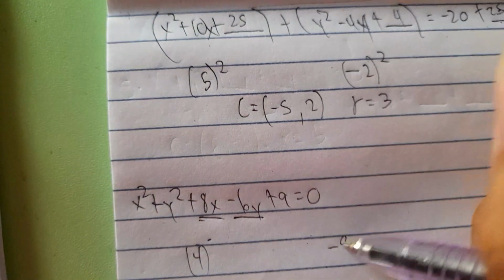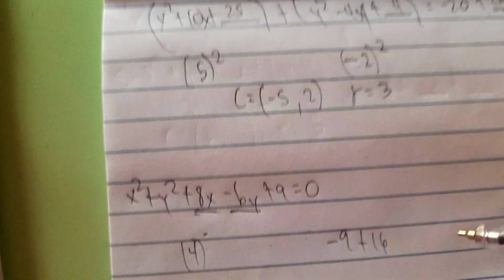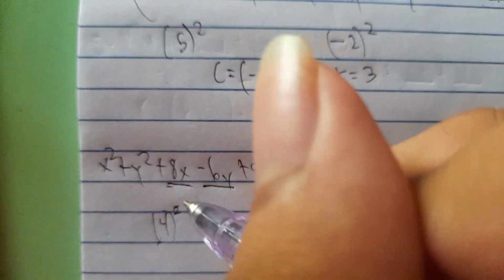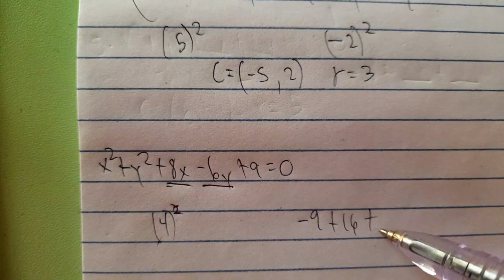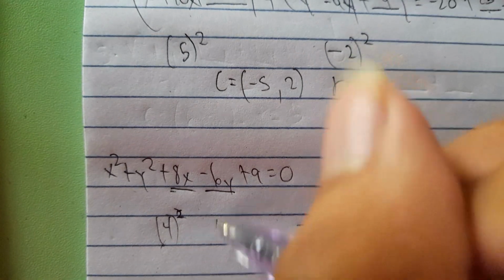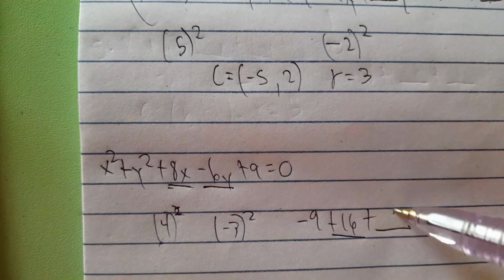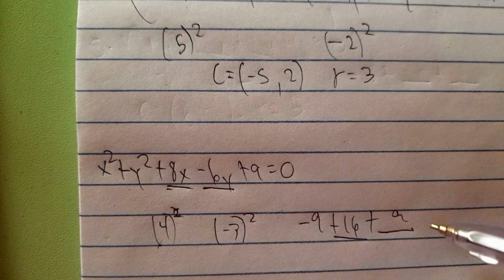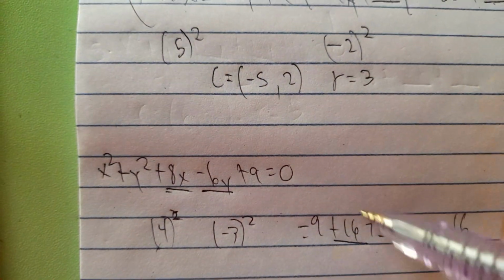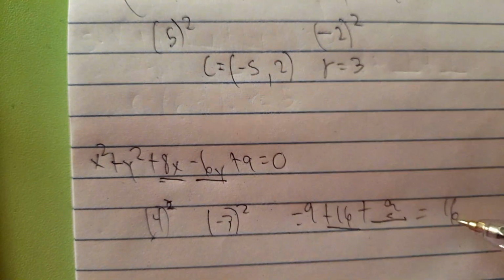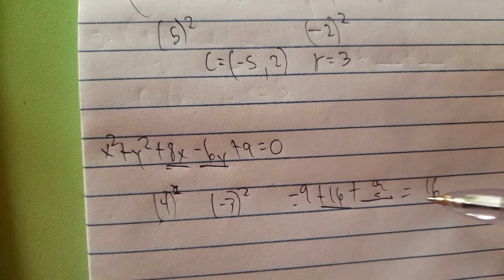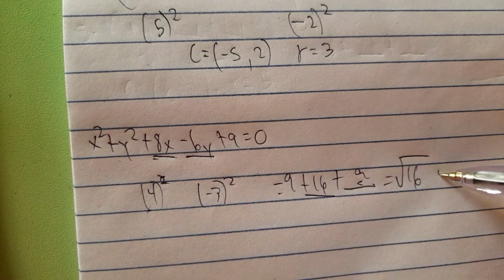negative 9 plus 16, because 4 squared is 16. Then after that, you put another blank. Then 6 divided by 2 is negative 3, squared is 9. The answer is 16, because 9 minus 9 is 0, so the only remaining term is 16. So that's how you solve this one. Actually, it's very, very easy. Then the square root of this is 4.